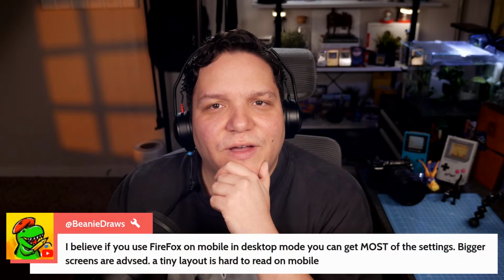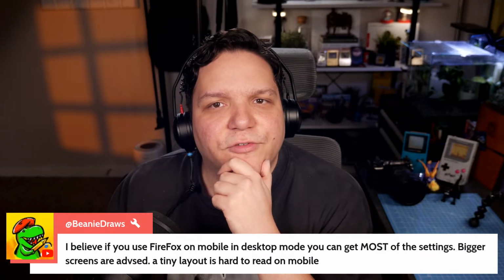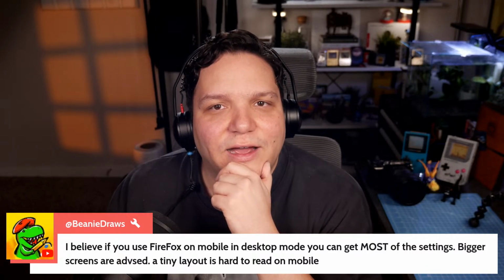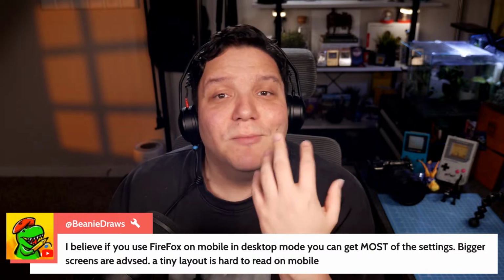I believe if you use Firefox on mobile in desktop mode, you can get most of the settings. Bigger screens are advised. A tiny layout is hard to read on mobile. Yes, but it is a workaround.